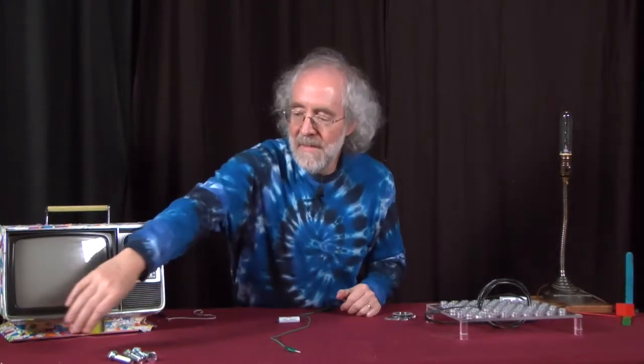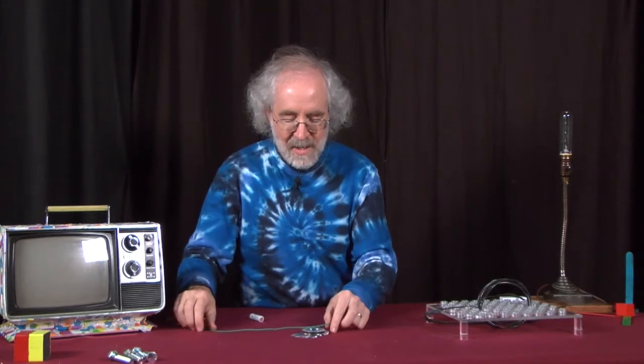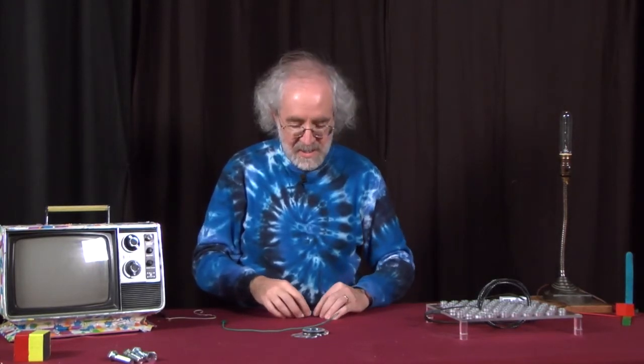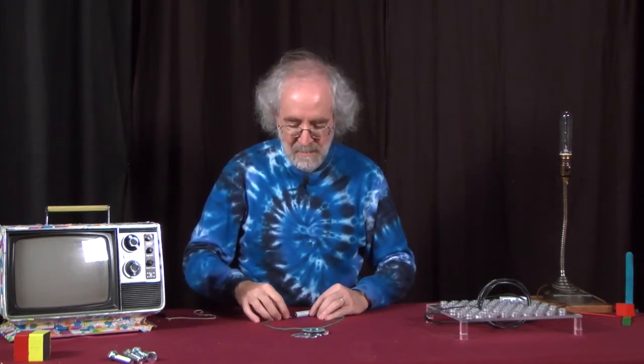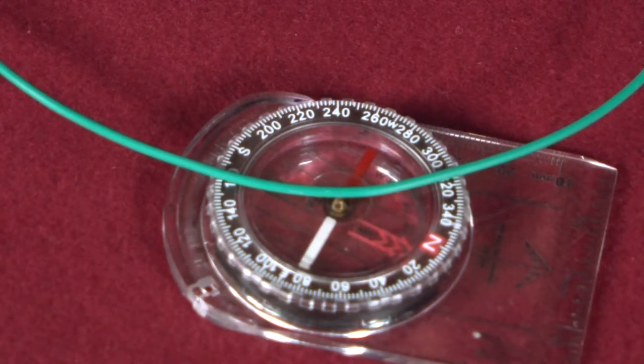And I'll show you one. One source of magnetic fields is a current in a wire. If I take a compass and I put a wire across it like so, and I put a current through this wire just by touching the two terminals of this wire to a battery, watch what happens to the compass. And the compass moves.